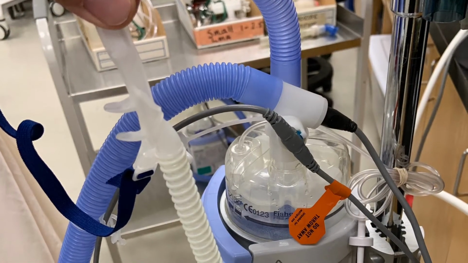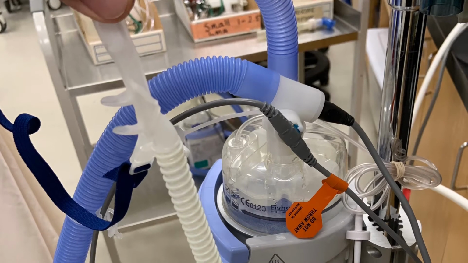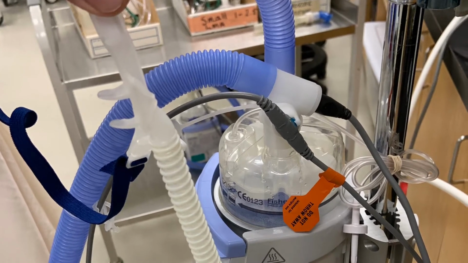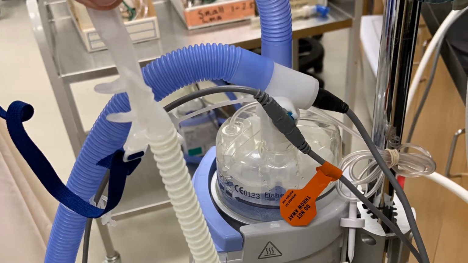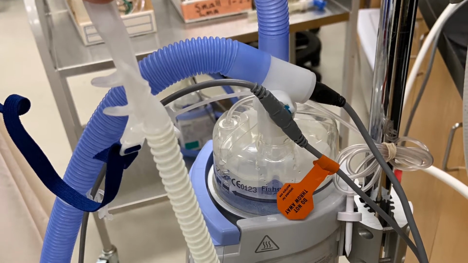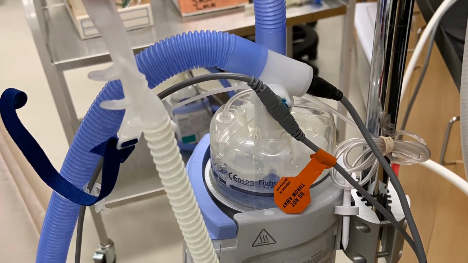Here I'm holding the nasal cannula. The prongs on the nasal cannula can be no larger than half of the internal diameter of the patient's nares. This allows excess gas to flow from the nares and not build up pressure in the patient.